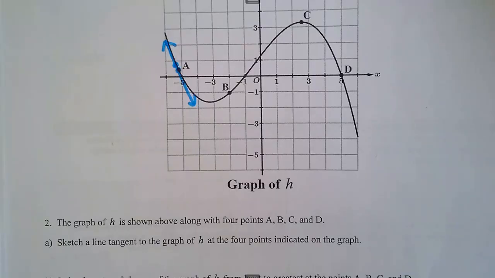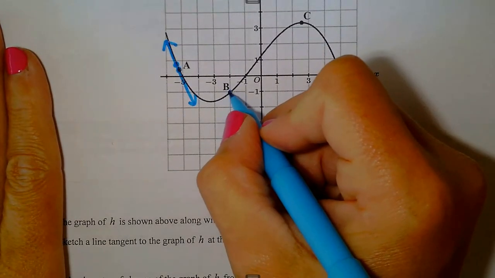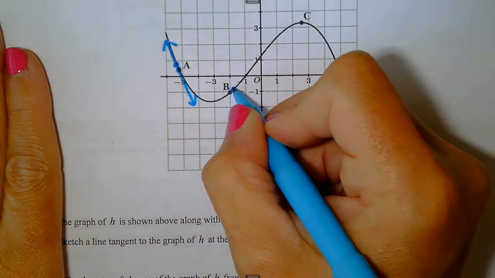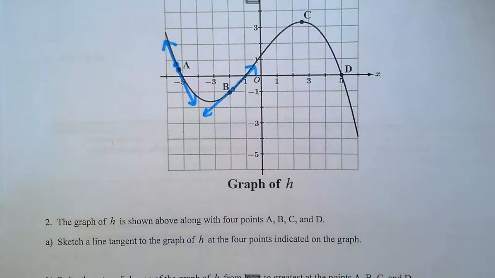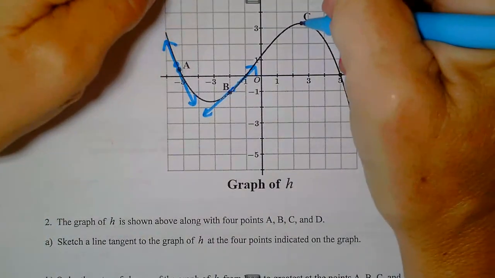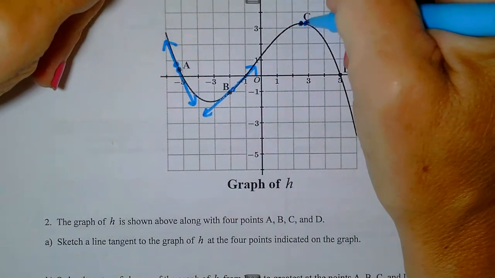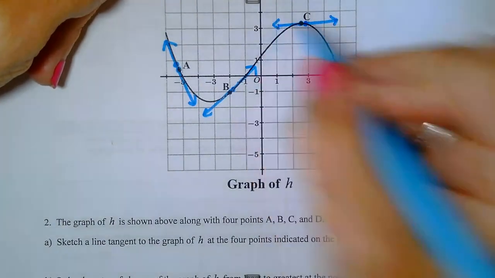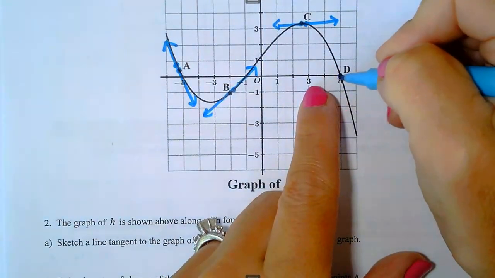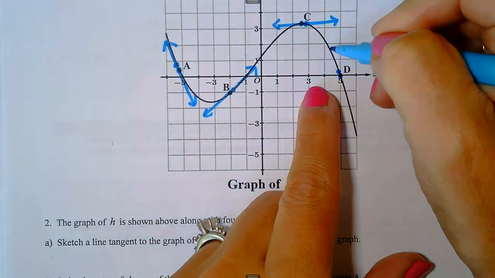Okay? And then what would B look like? Go to B, then draw a dot right next to it, and then connect the 2 dots. Go to C, and draw a dot right next to it, and then connect the 2 dots. And then D, and then draw a dot right next to it, and then connect the 2 dots.